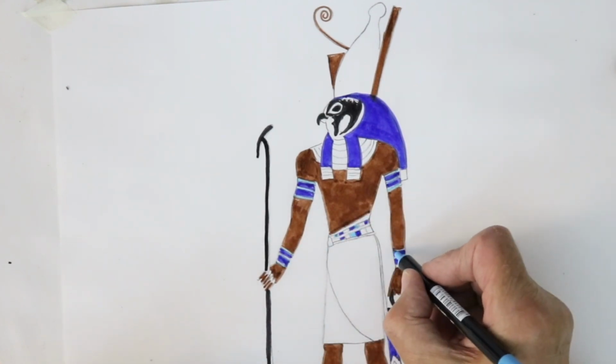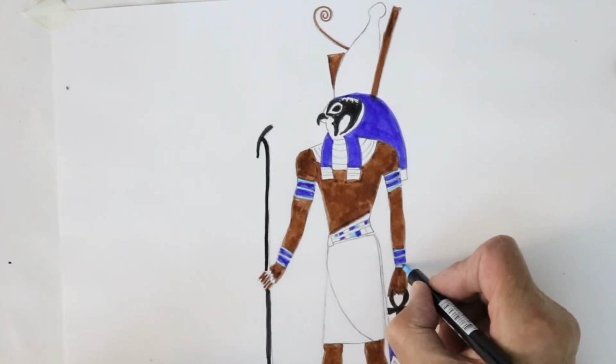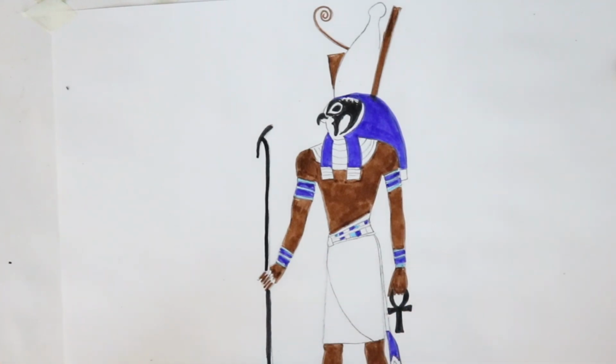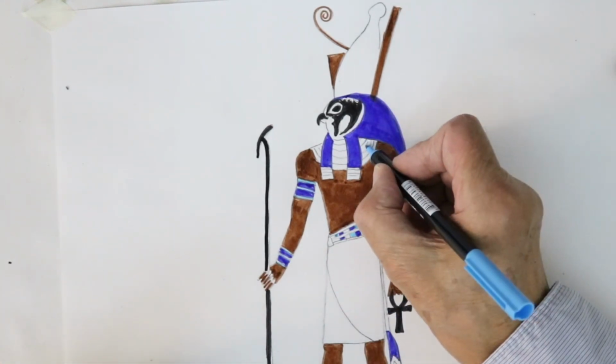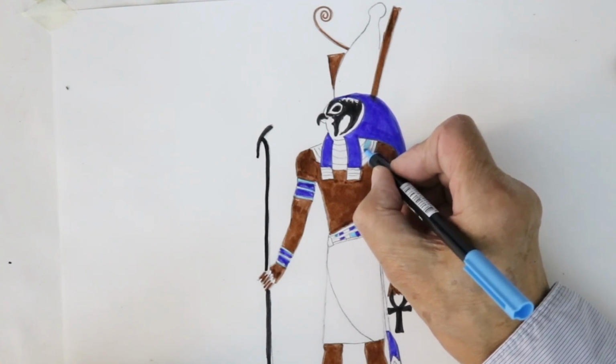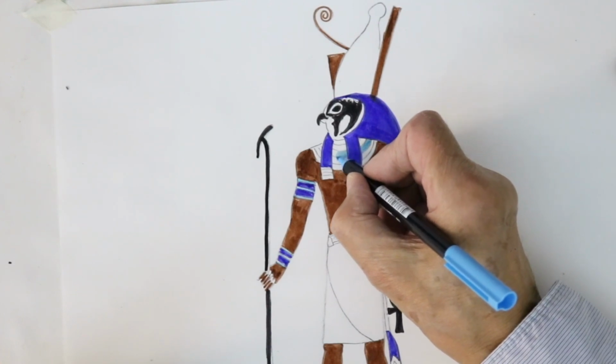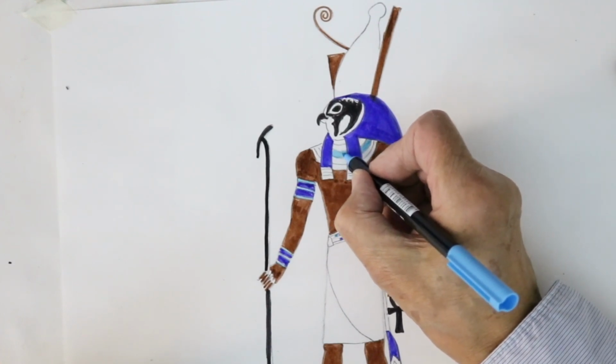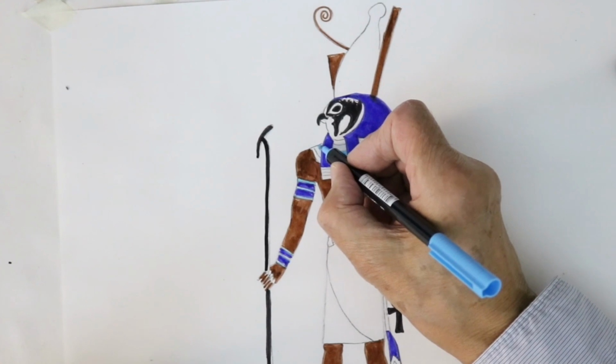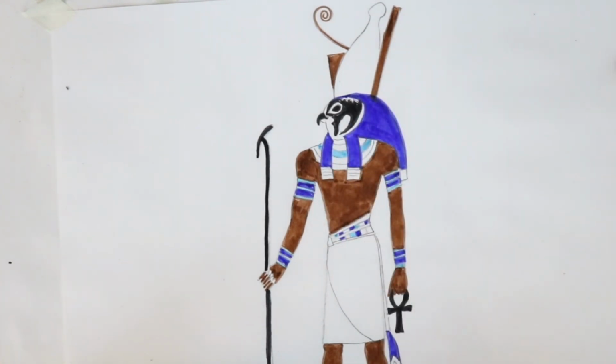I'm going to be going around this with a pen to outline it all. I'll bring it all out. Okay, so I think one more bit of pale blue, one of these bands here going around the necklace, like that. Okay, coming up there. And I think that's it for the pale blue.